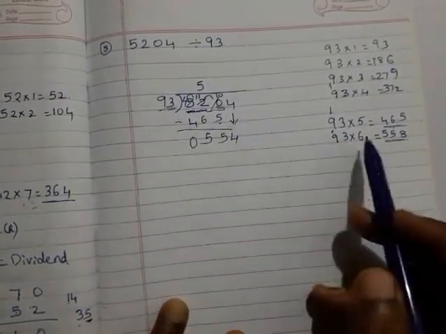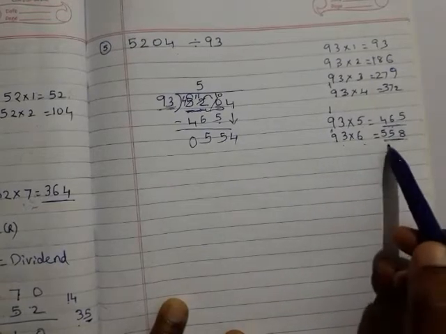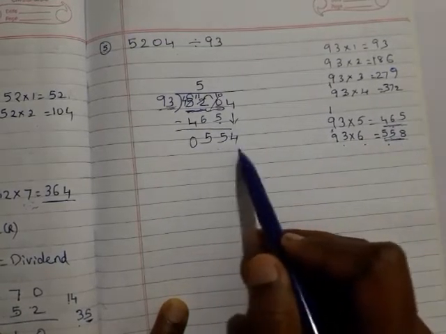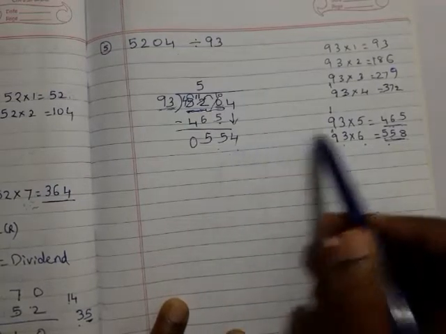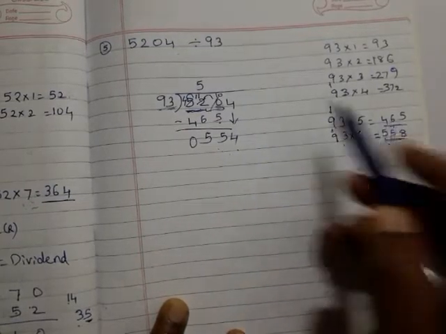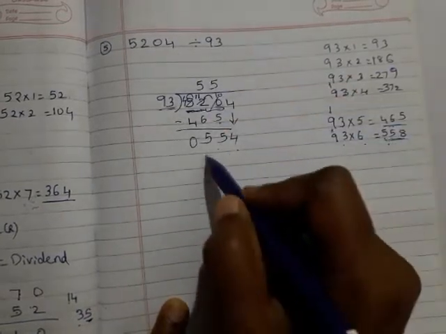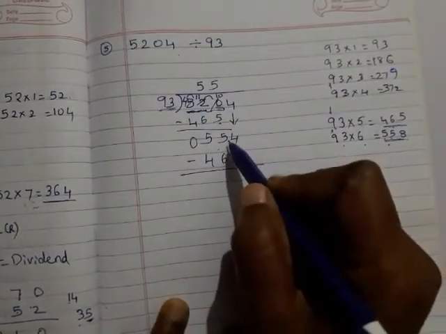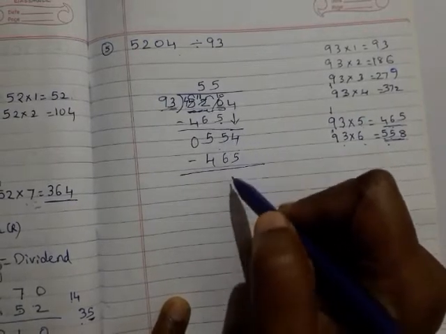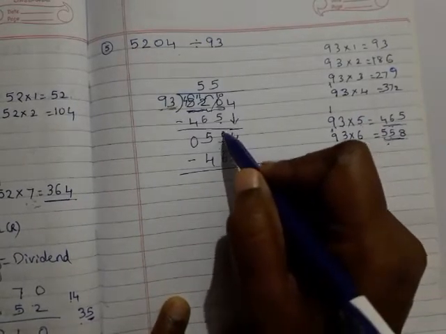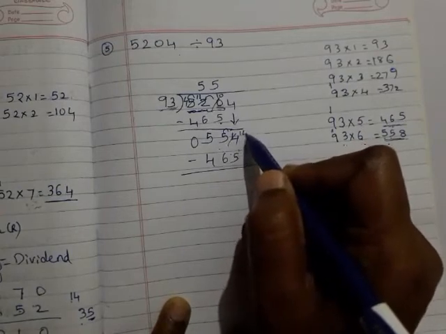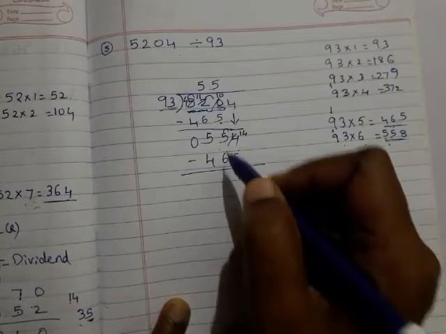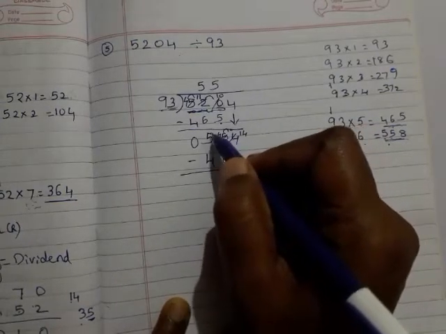Now here we have 93 6s are 558, which is more than 554. So I am going to take again 93 5s are 465. I need to subtract. Now from 4 I will not be able to subtract 5. So I borrow. This becomes 14. Now 14 minus 5 is 9. This becomes 4. We need to borrow.